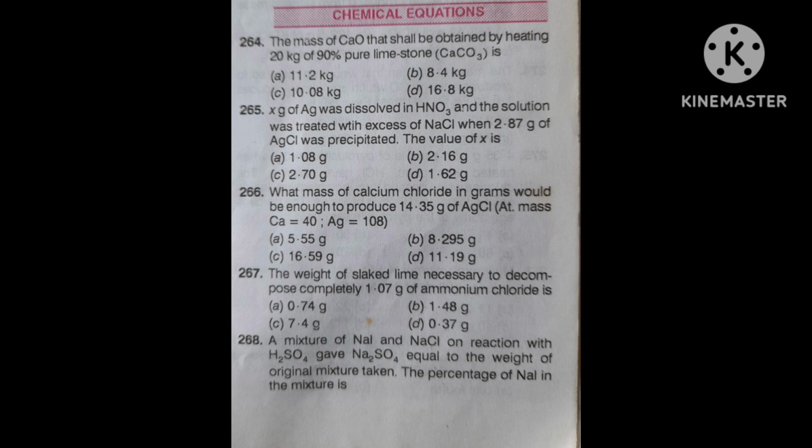Then 100 kg calcium carbonate gives 56 kg calcium oxide. According to the equation, 100 kg calcium carbonate gives 56 kg calcium oxide. Then for 1 kg, then for 18 kg. 18 kg calcium carbonate gives how much?